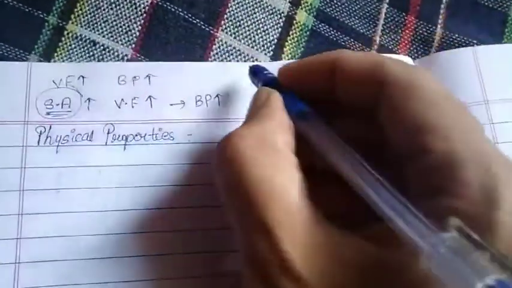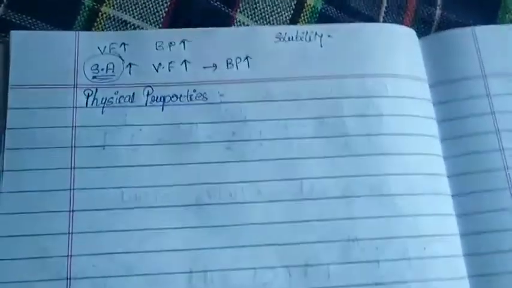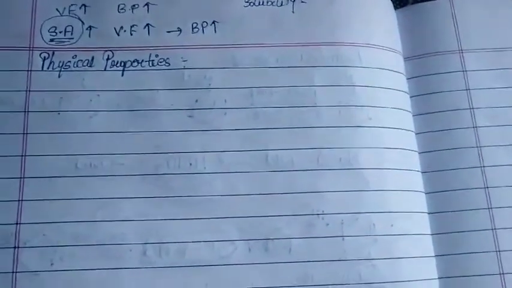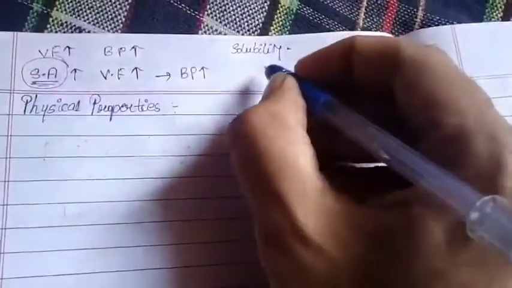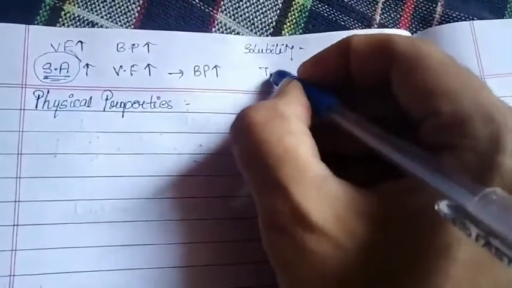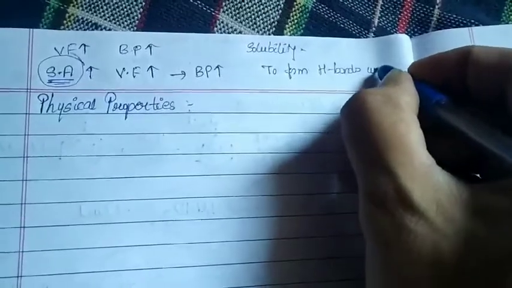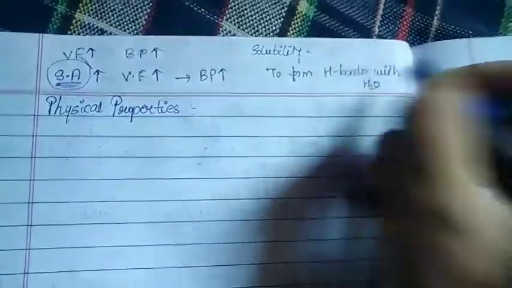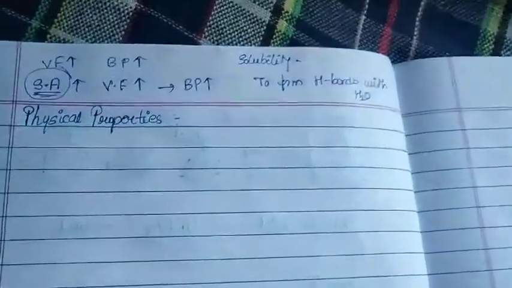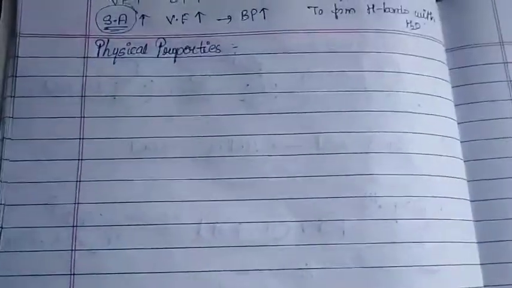Coming to solubility, we know what? If I'm taking water, since water is a universal solvent, if a compound has to be soluble in water, it should have the ability to form hydrogen bonds with water. So these are the important points I would like to make clear before entering the mainstream of the physical properties of alcohols and phenols.